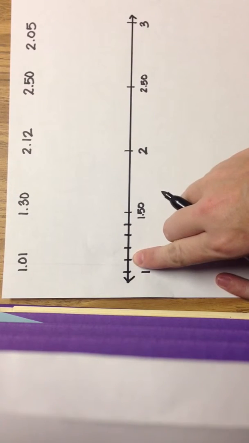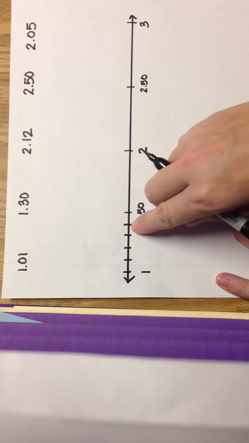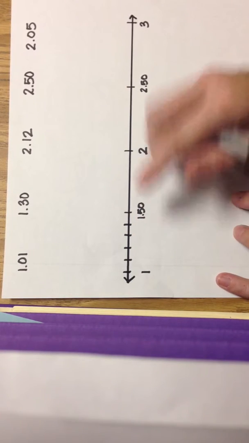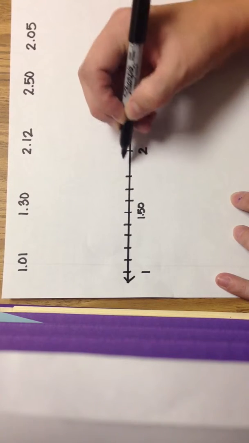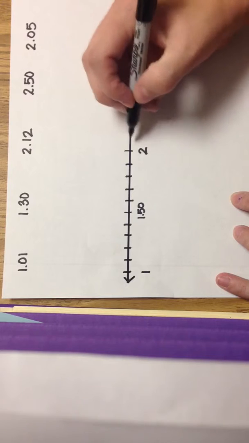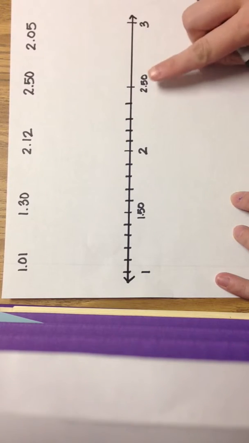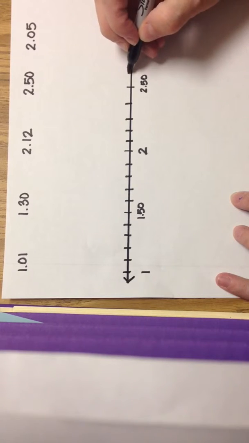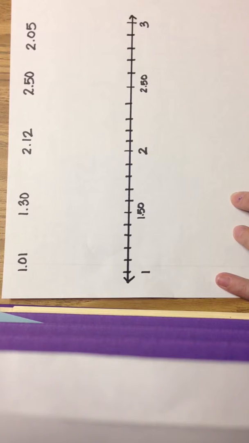This line representing 1.1, 1 and 2/10, 1 and 3/10, 1 and 4/10, and then there's 1 and 5/10. So 1 and 6/10, 1 and 7/10, 1 and 8/10, 1 and 9/10, 2. 2 and 1/10, 2 and 2/10, 2 and 3/10, 2 and 4/10, 2 and 5/10. 2 and 6/10, 2 and 7/10, 2 and 8/10, 2 and 9/10, and 3.